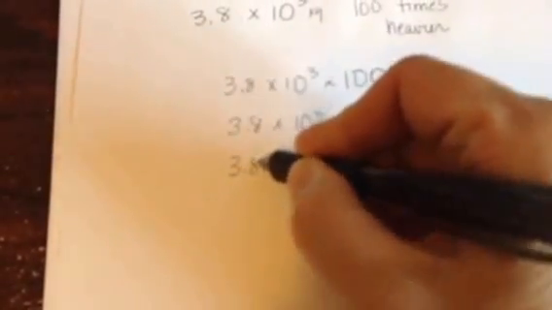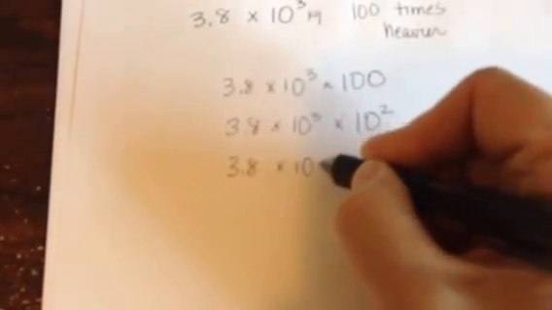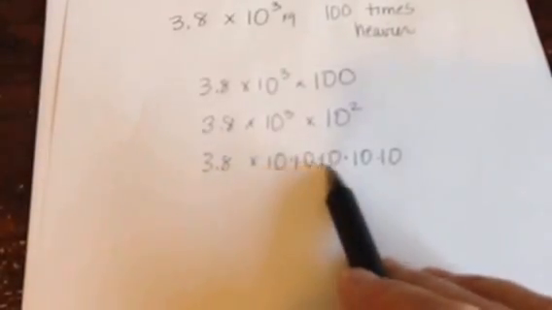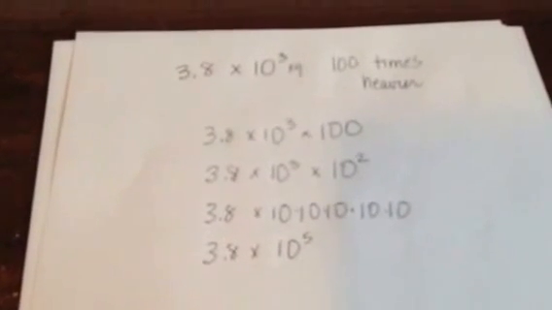If I do this, 10 to the third looks like this, and 10 squared looks like this. Isn't that just taking this and multiplying it times 10 to the fifth power? Well, it is.